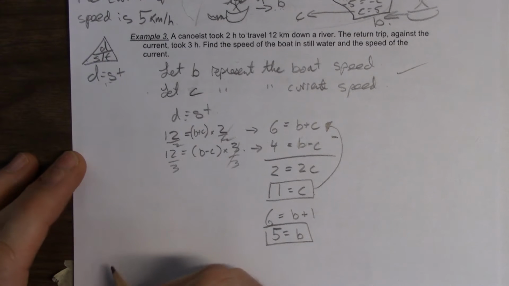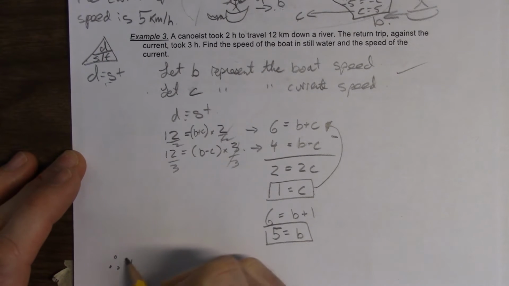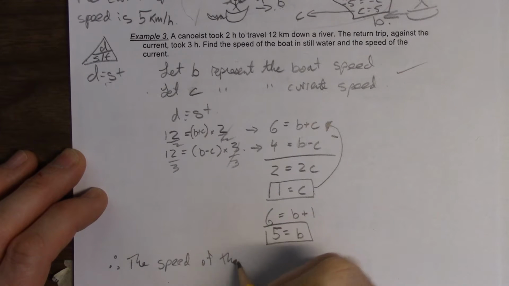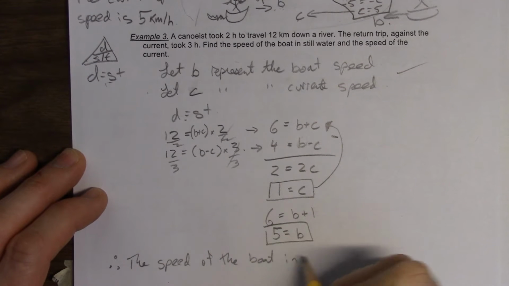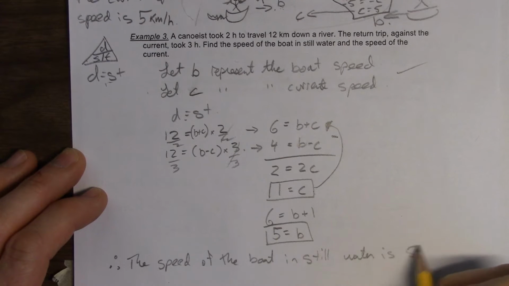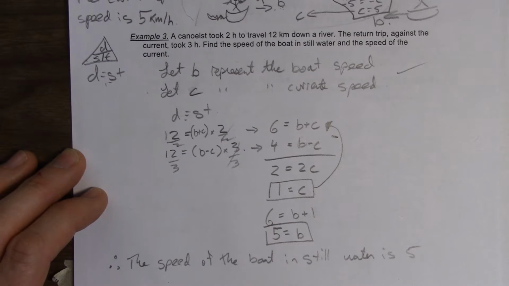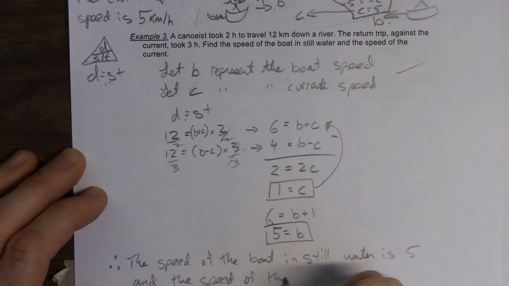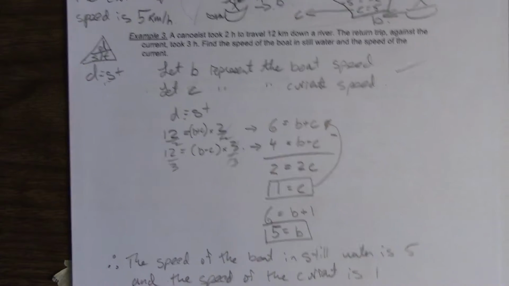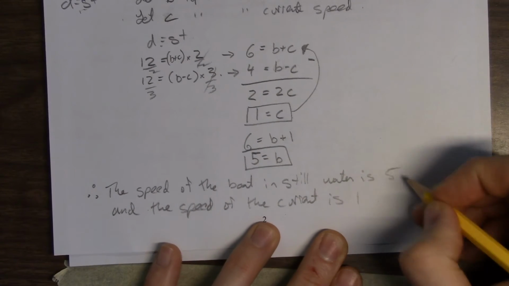Therefore, the speed of the boat in still water is 5. And the speed of the current is 1. Is 5 and 1 what? Good.